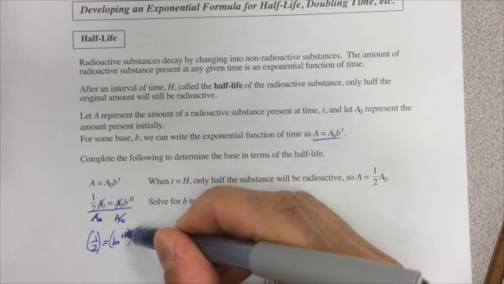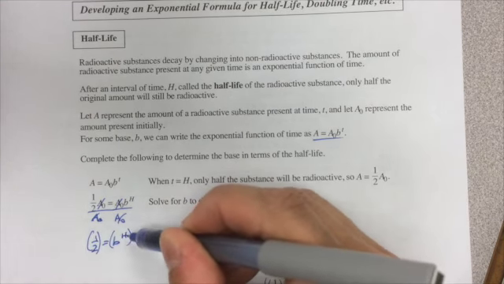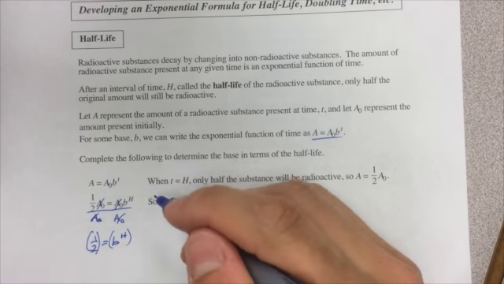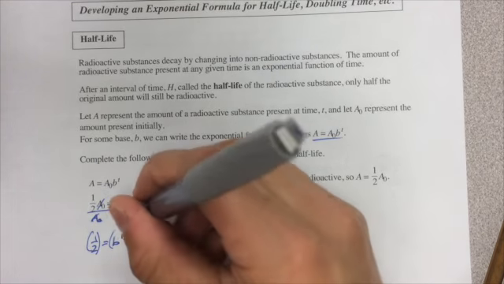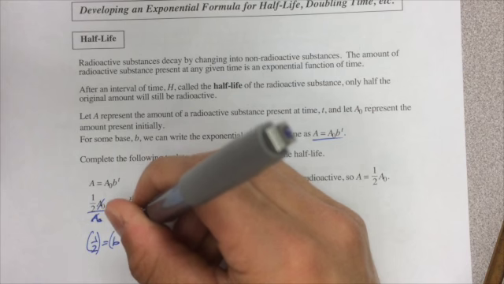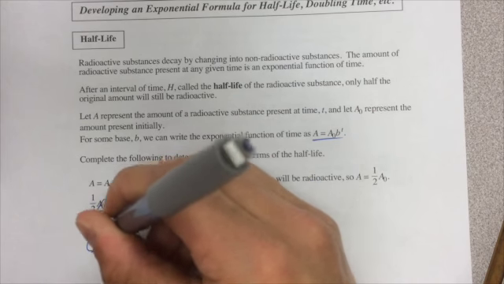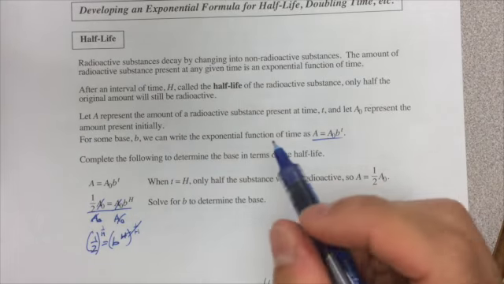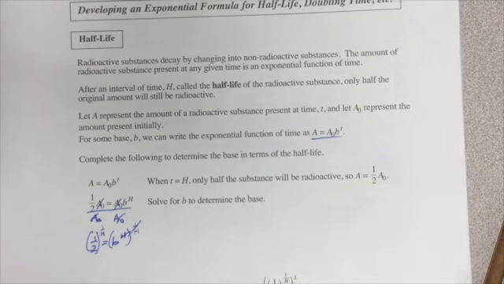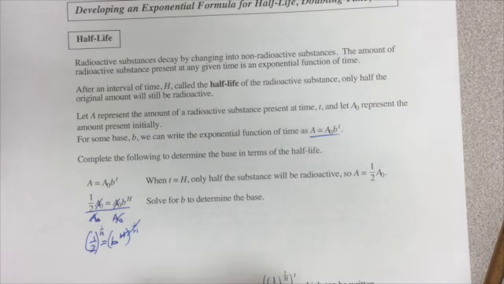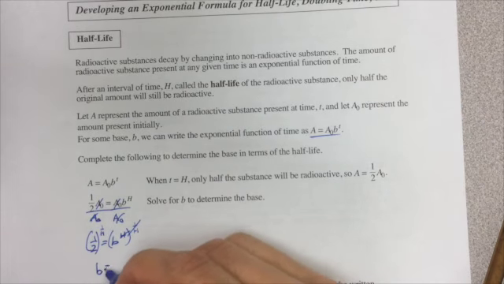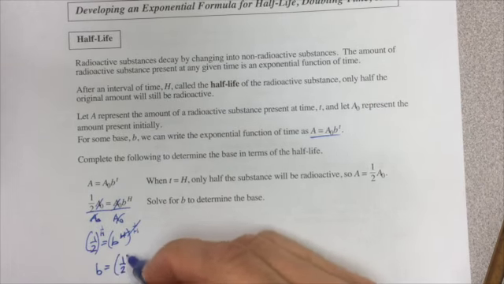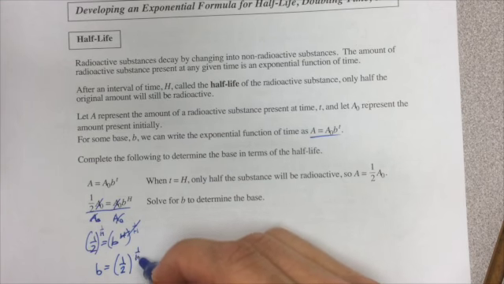What do I have to multiply h by in order to cancel it out? Just like in previous questions, if we put it over or under 1, that'll get rid of this, because 1 over h times h is just 1. Now what I'm going to be left with is b is equal to 1/2 to the power of 1 over h.